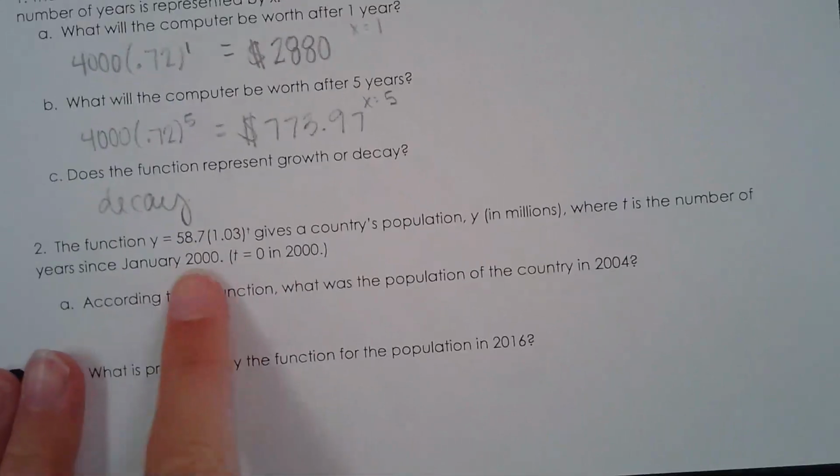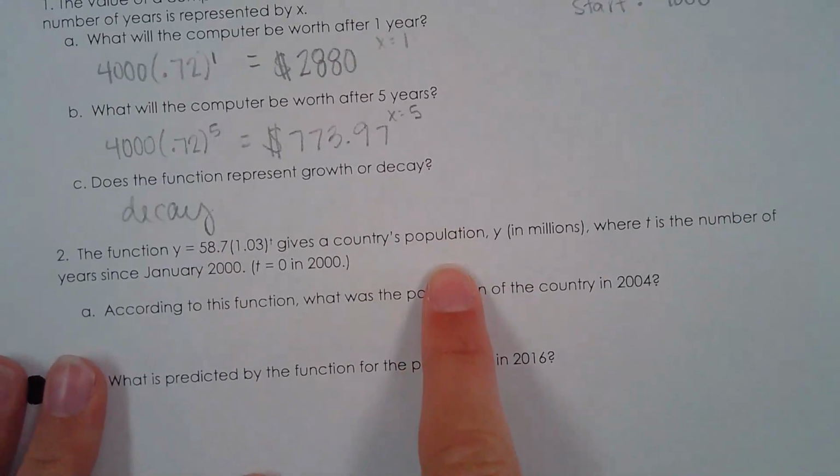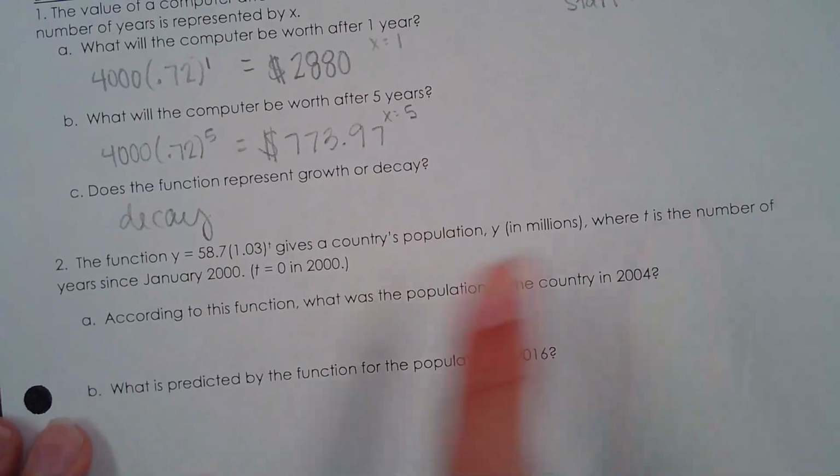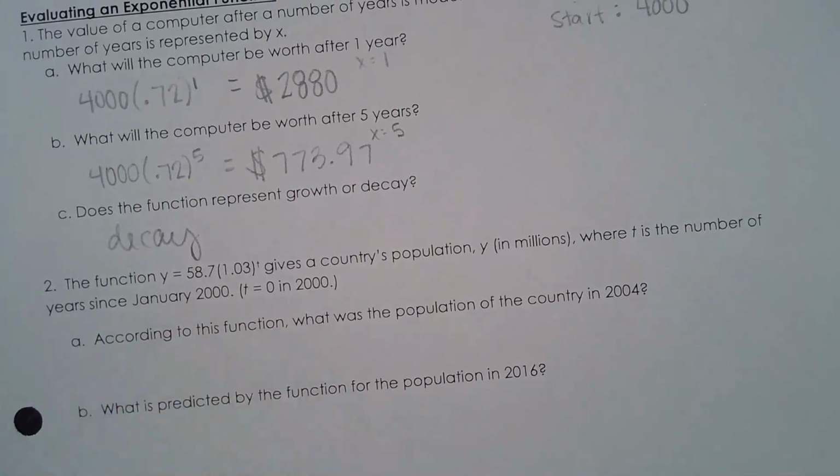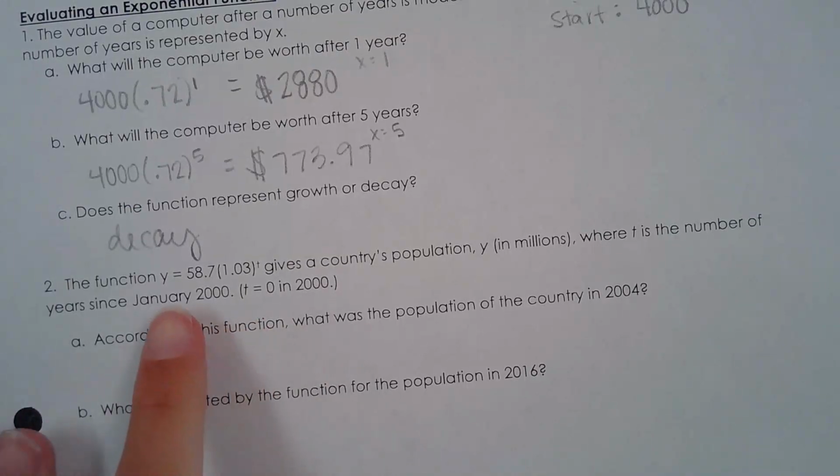So it says this function gives a country's population, so that's how many people, in millions, where T is the number of years since January 2000. So according to your function, what was the population of the country in 2004? So we're not just going to plug in 2004 like we did last time. This one's a little bit tricky. What year did we start in?